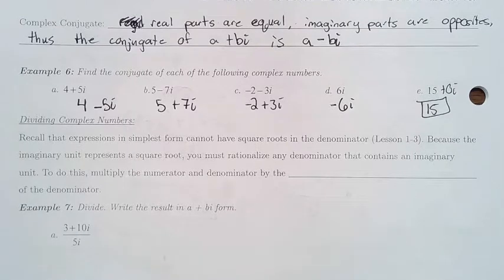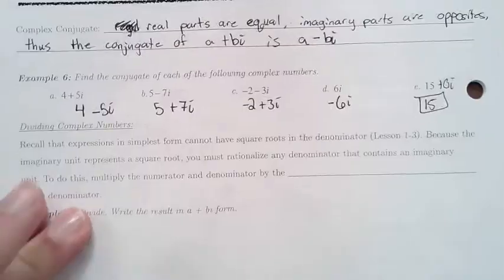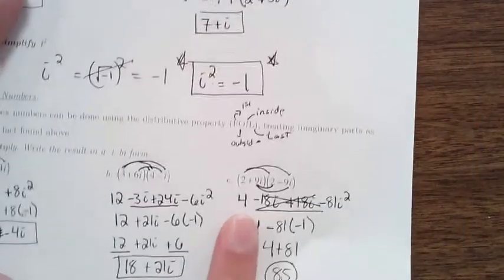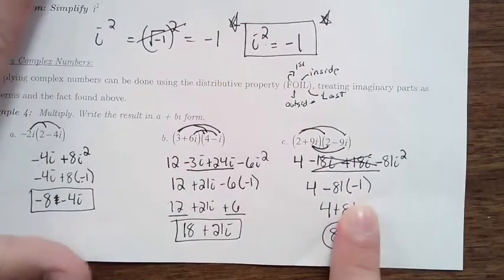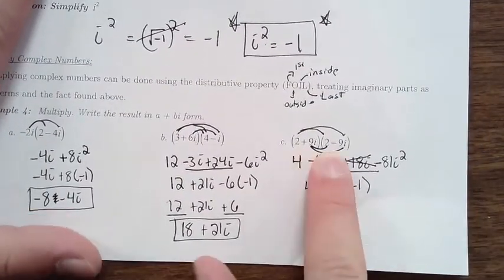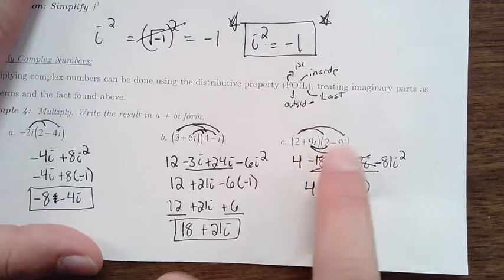Conjugates by themselves are not actually very important. They're not something that we use a whole lot as far as just find the conjugate and it does something magical for us. Where they actually become very useful is when we start to multiply. And we actually did one of these. I made a little bit of a note about it when we were talking about it, but if you go to the multiplication section, which is example 4, and look at part C, if you look at 2 plus 9i and 2 minus 9i, those are conjugates of each other.